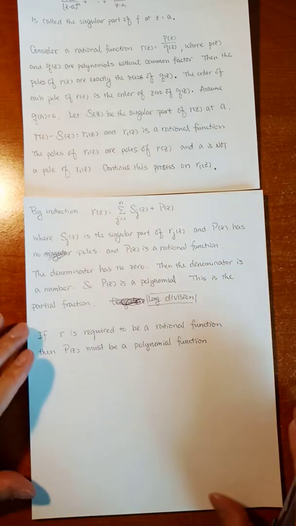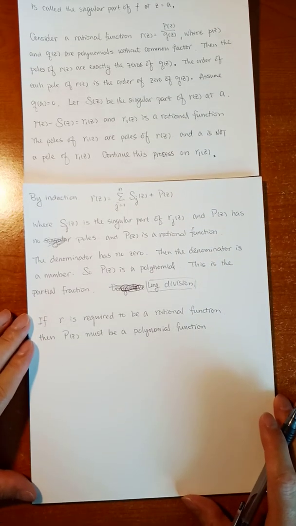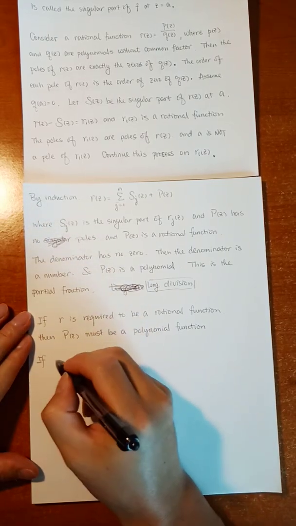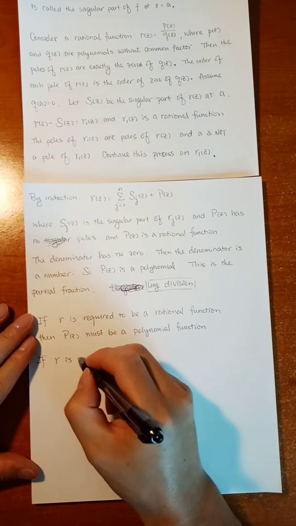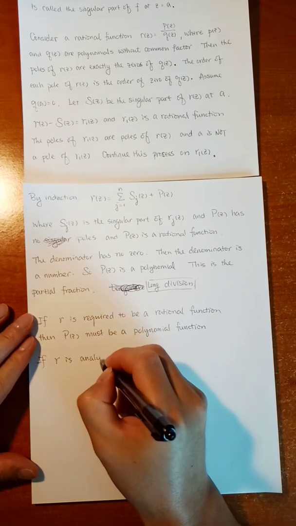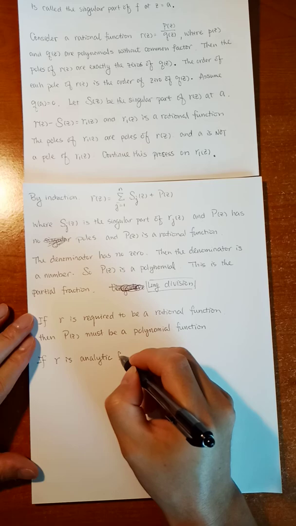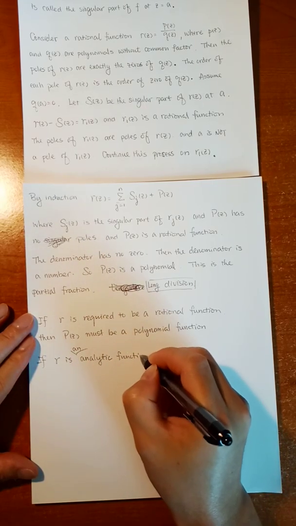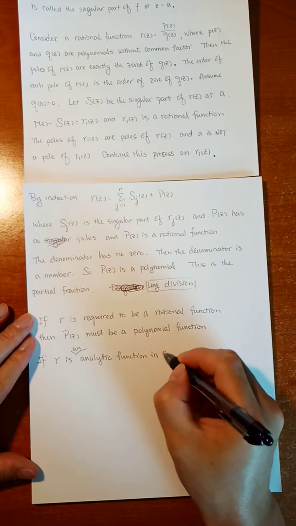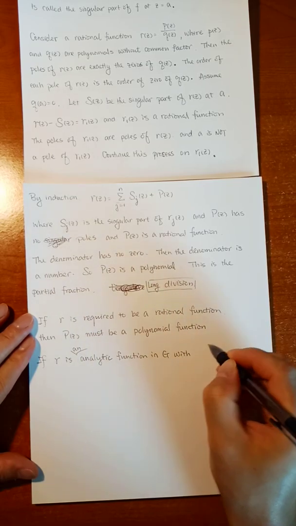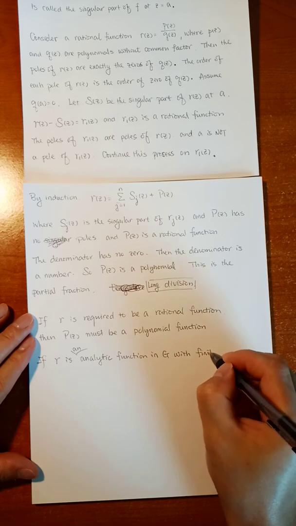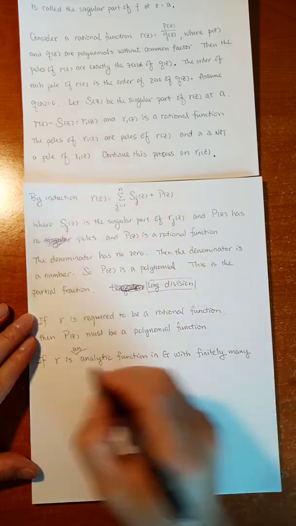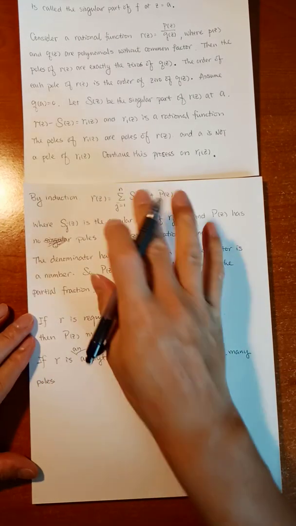Okay, of course, if R is an analytic function in G with finitely many poles, we want it to be finite.